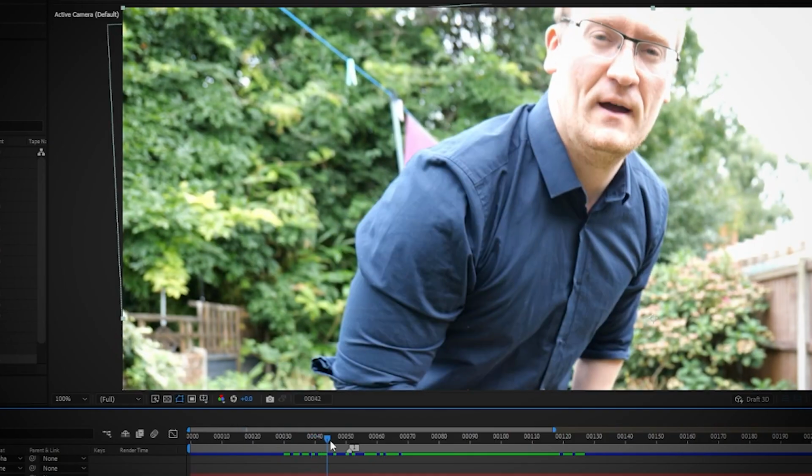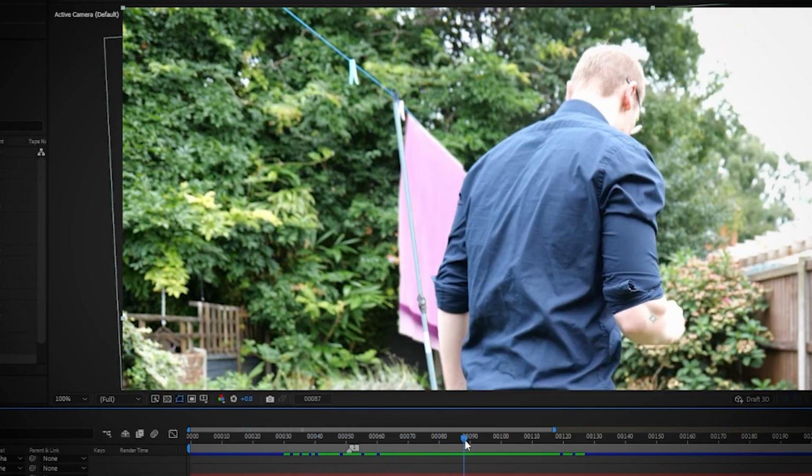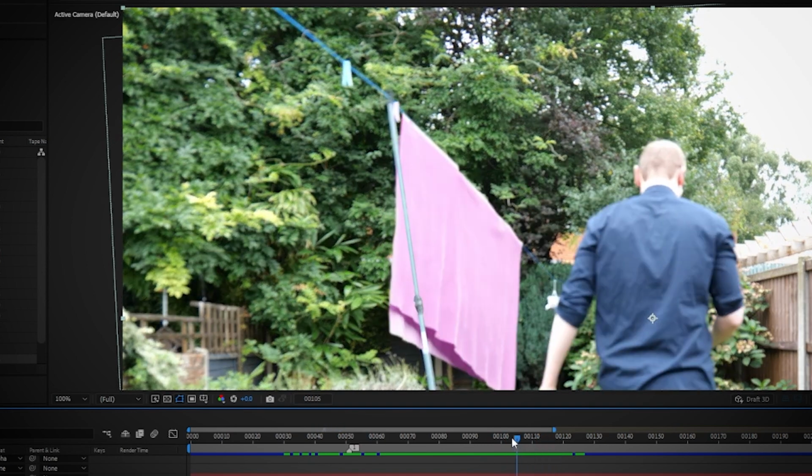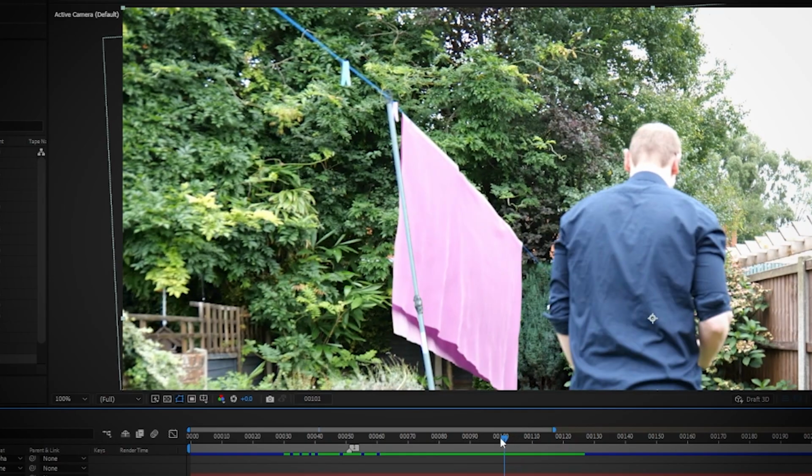While I was working on this section, I noticed the camera changes focus as I walk away. So to try and add some realism, I animated a blur effect on the sheet to try and match the focus that the camera was pulling.